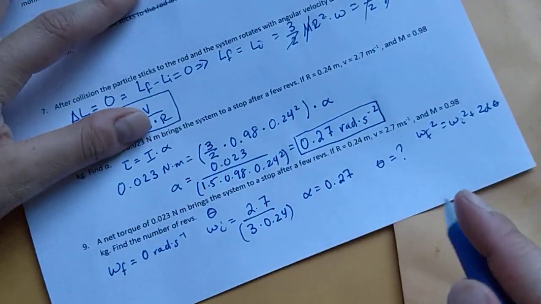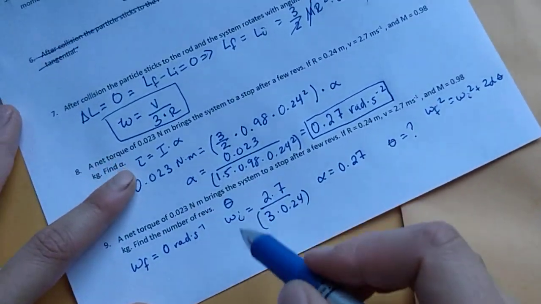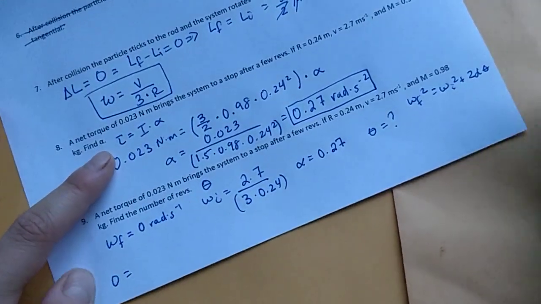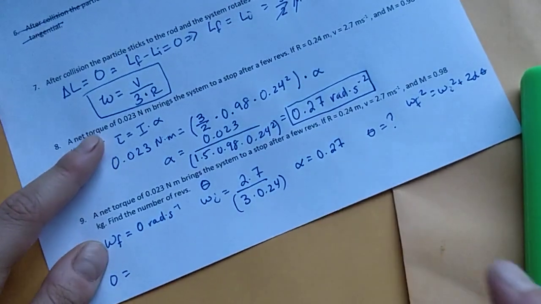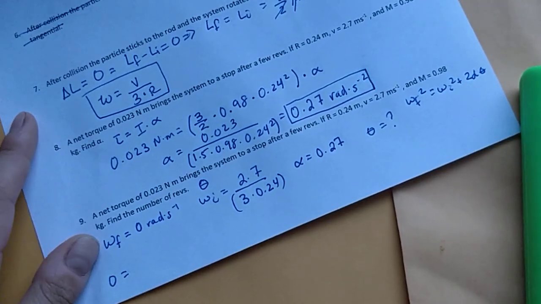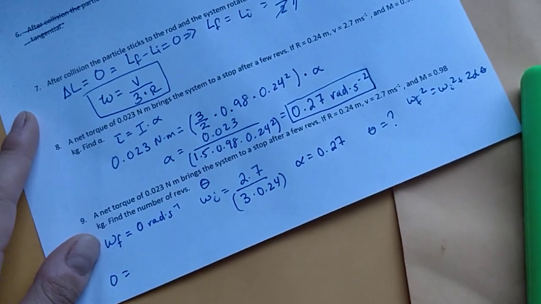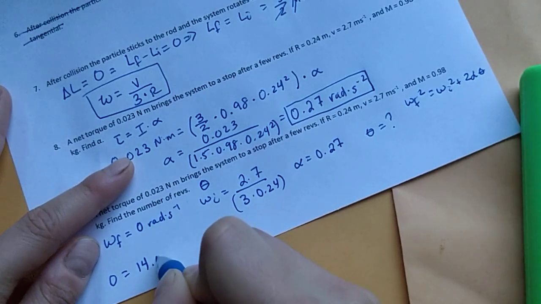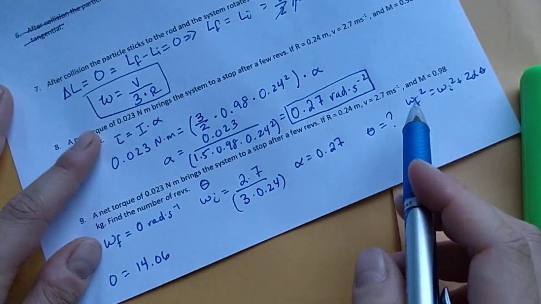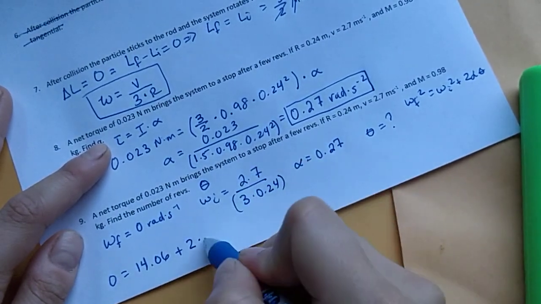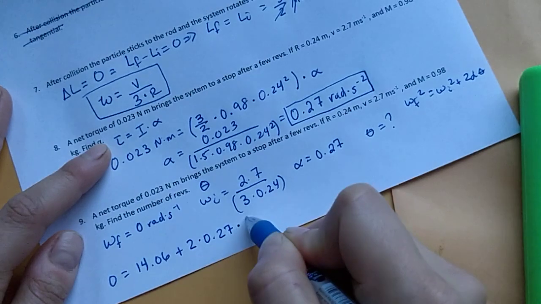Okay, so I will get, oops, didn't mean to bump this. Omega final squared is 0 equals, I will calculate omega initial and then square it, 2.7 divided by open parentheses 3 times 0.24, and that gives me 3.75. Squaring that, I get 14.06 rad squared per second squared plus 2 times 0.27 times my unknown theta.